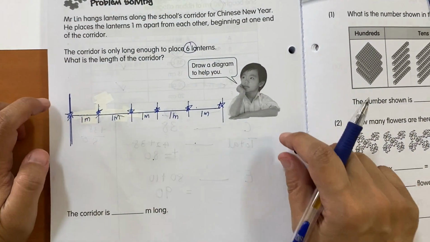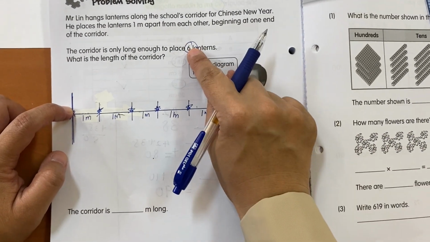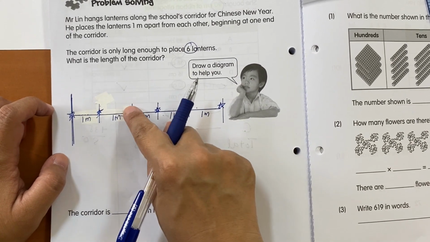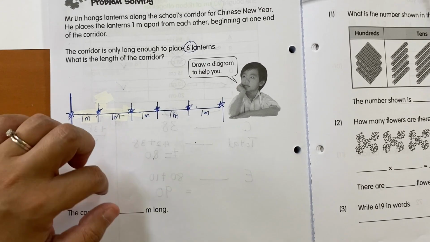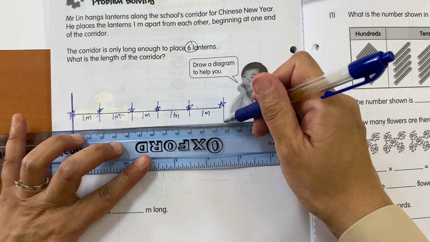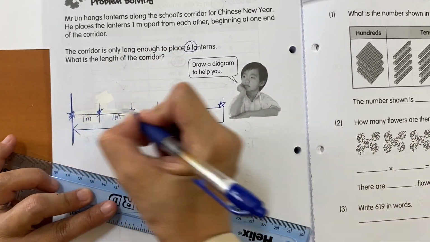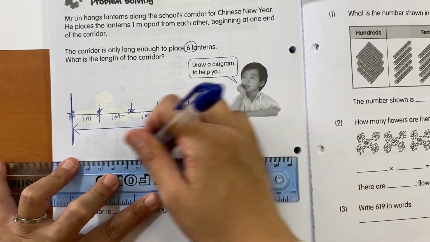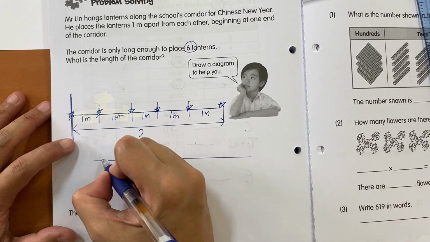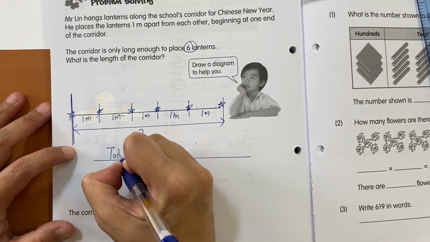Right, so you have beginning 1 lantern, so count 1, 2, 3, 4, 5, 6. 6 lanterns. What is the length of the corridor? I've already indicated the 1 meter, 1 meter. So now they ask you what is the total length of the corridor. All you need to do is just write down total.